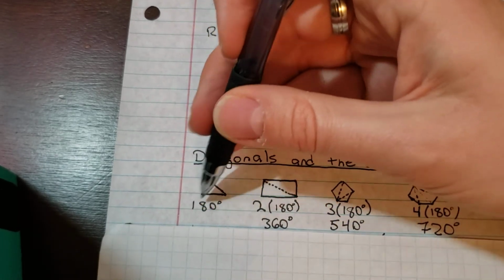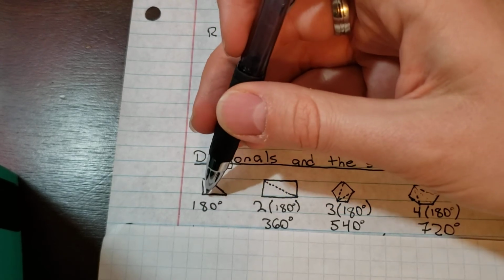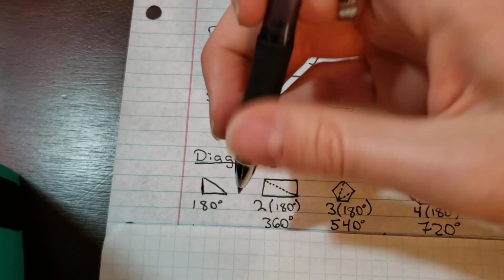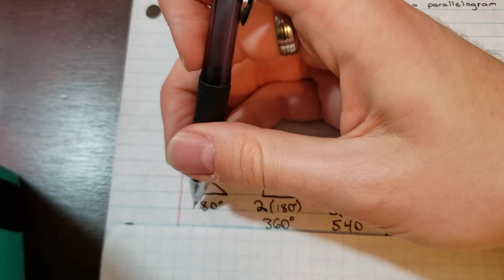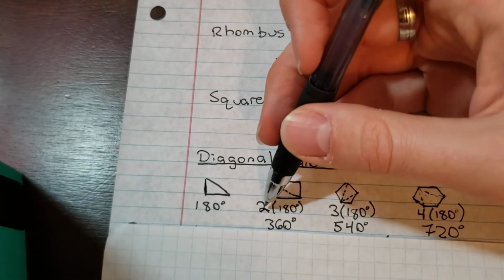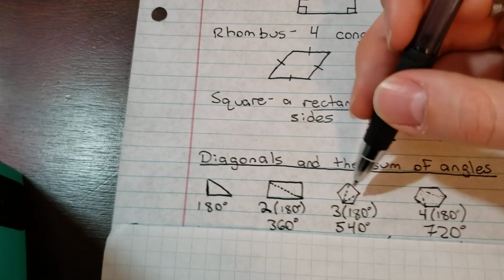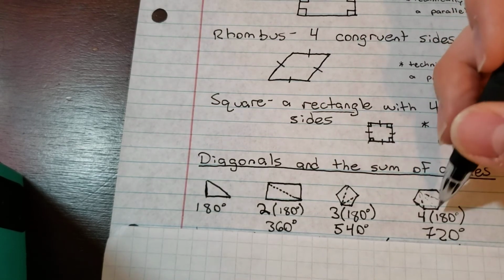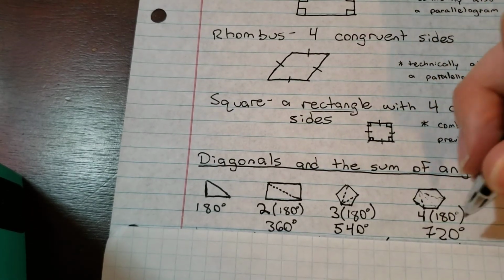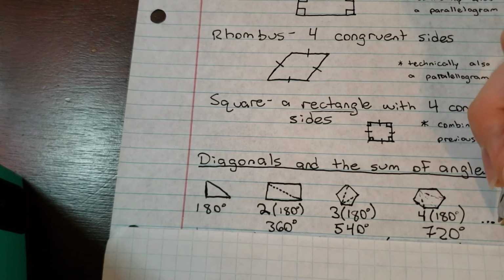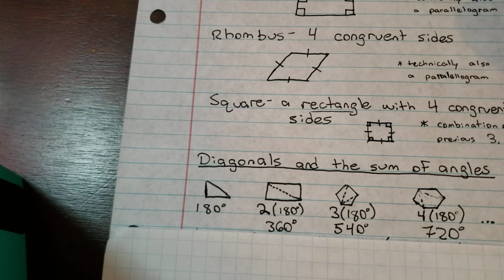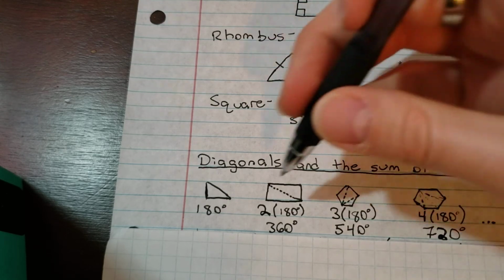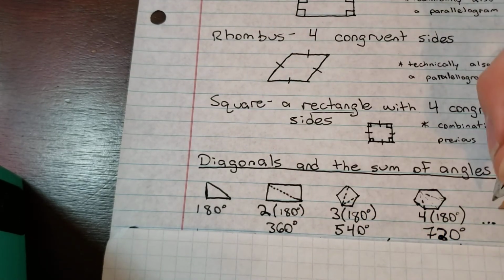Let's talk about interior angles. So the sum of the interior angles here is 180. And for each added side, I'm going to add an extra 1, right? So this is technically 1 times 180. This is 1 plus 1, 2 times 180, 3 times 180 for this, a pentagon, and then this is a hexagon. And this could go up until you reach however many sides you can. This is a key thing to remember. Number of sides minus 2 times 180 is going to equal that.